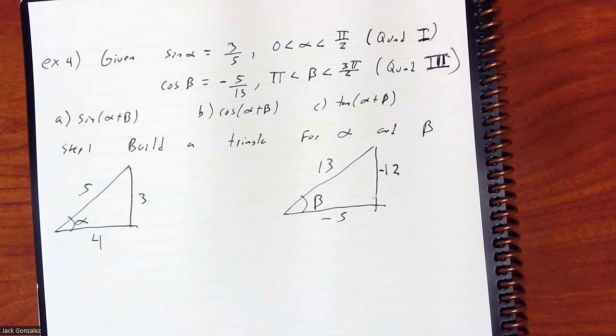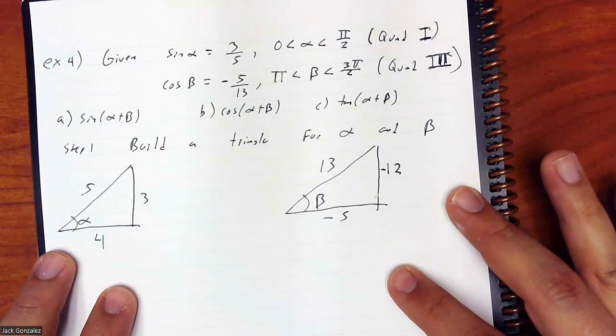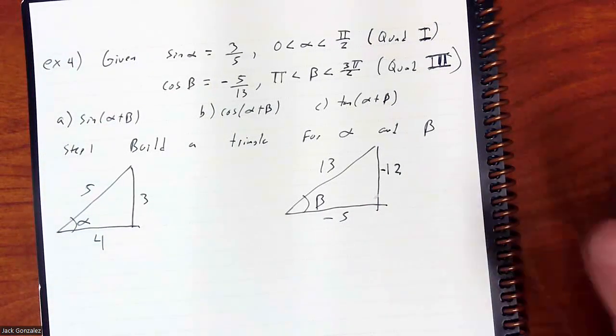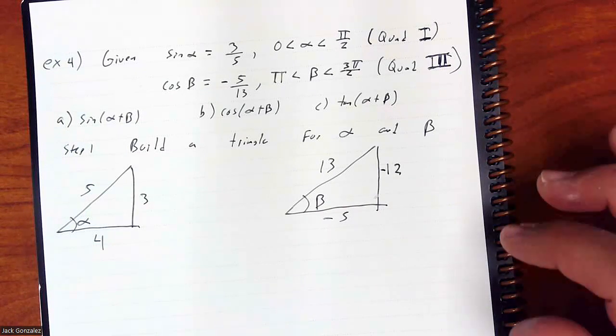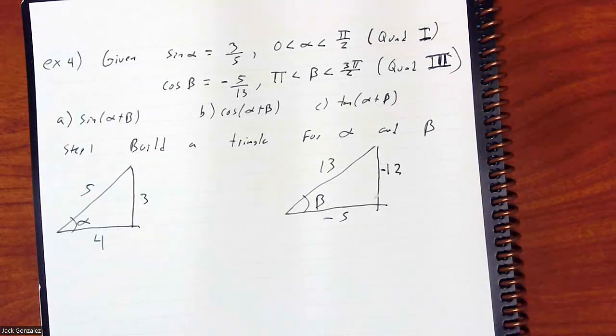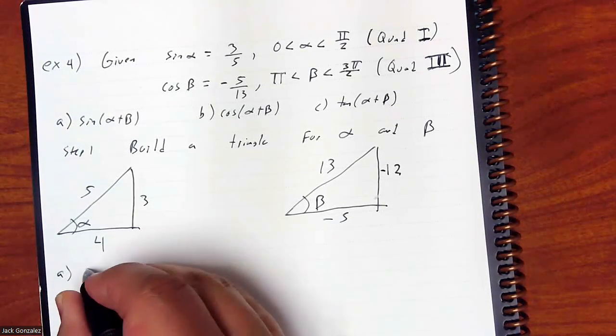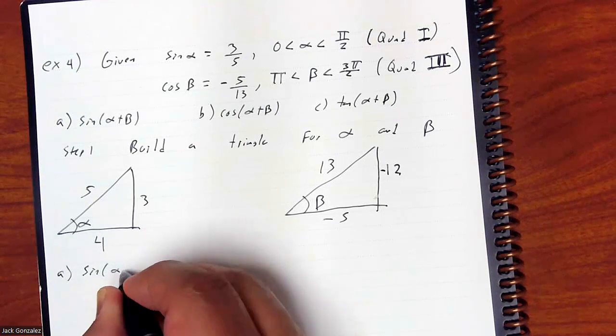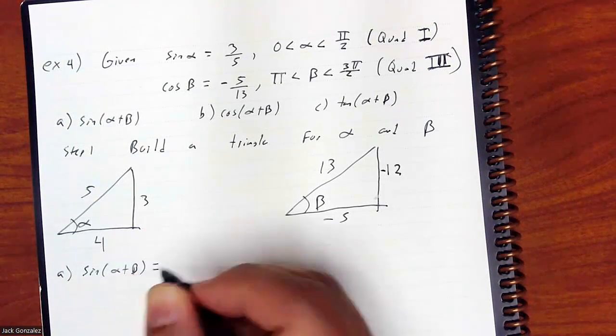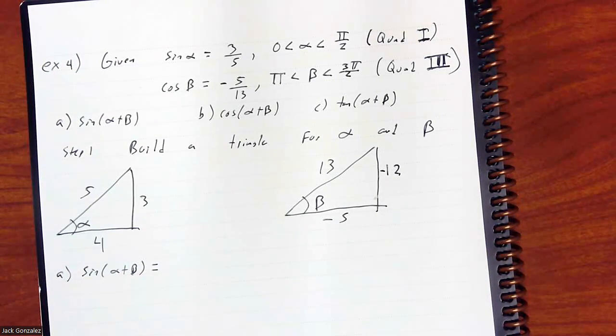Okay. So anyway, this is instead of using the formulas I gave you on the last example. You could have used the formulas if you want to. Doesn't matter. The formulas have that plus or minus built in. So if you like that better, that's fine. But anyway, part A. Sine of alpha plus beta is equal to, what does the formula say?